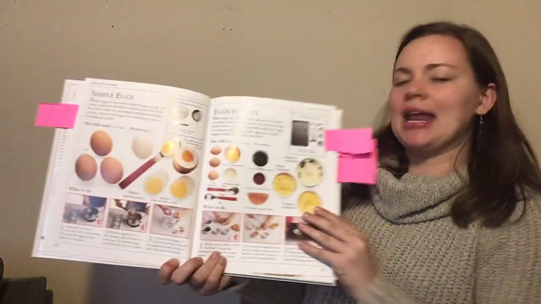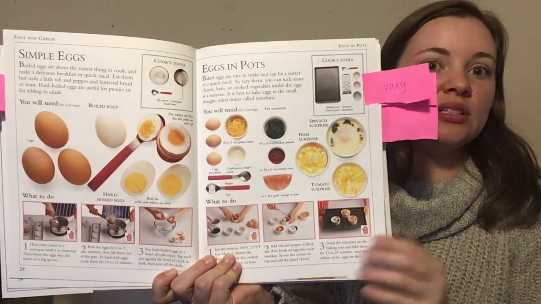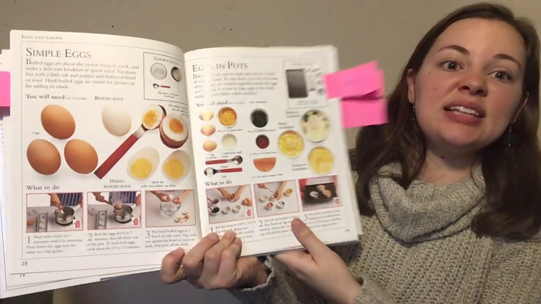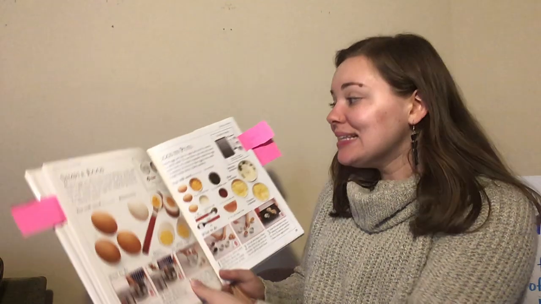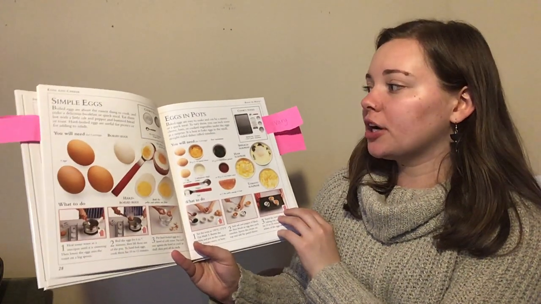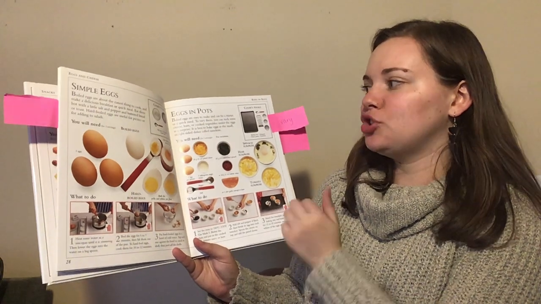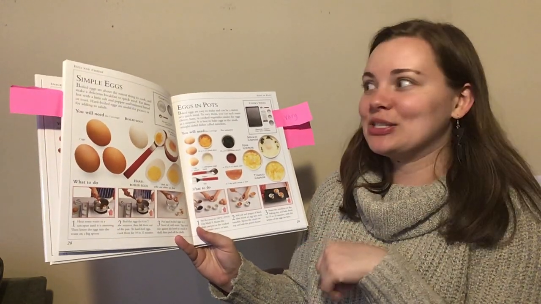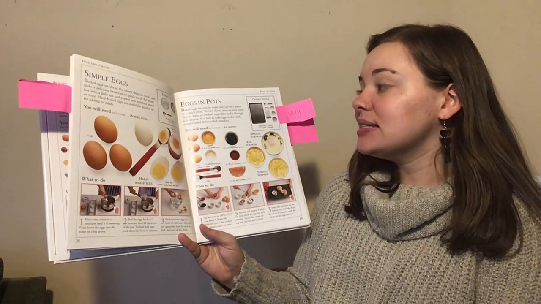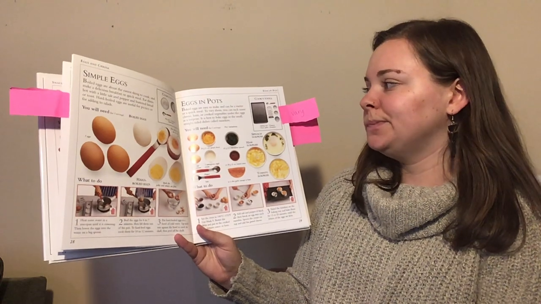Page 29, eggs in pots. I'm going to read to you what they describe eggs in pots as, and then we'll talk about some of the directions. Baked eggs are easy to make and can be a starter for a quick meal. To vary them, you can tuck some cheese, ham, or cooked vegetables under the eggs as a surprise. It is best to bake eggs in small, straight-sided dishes.